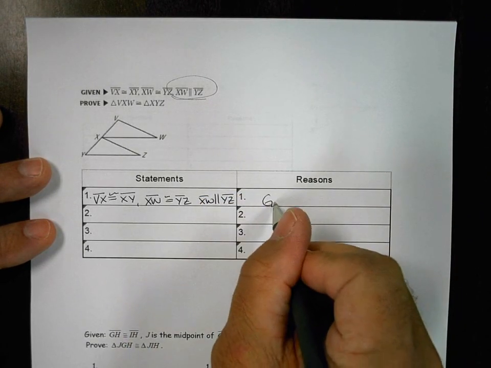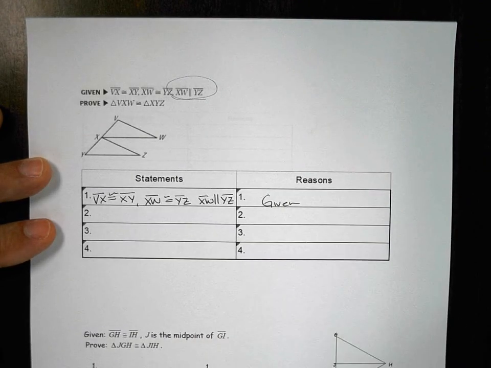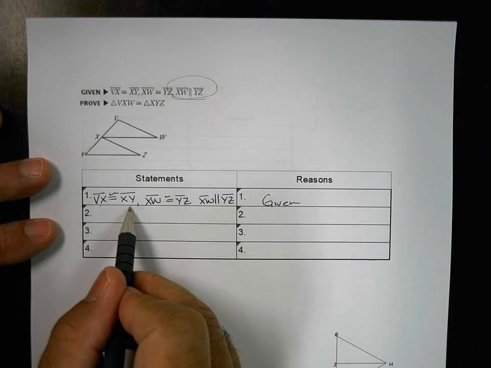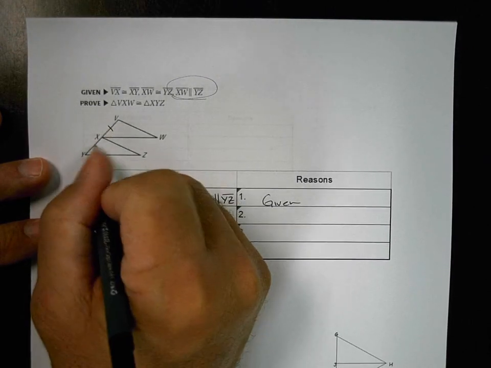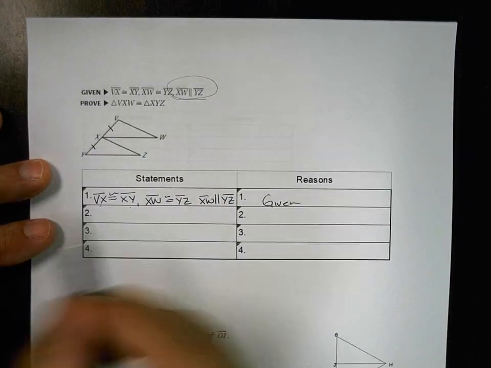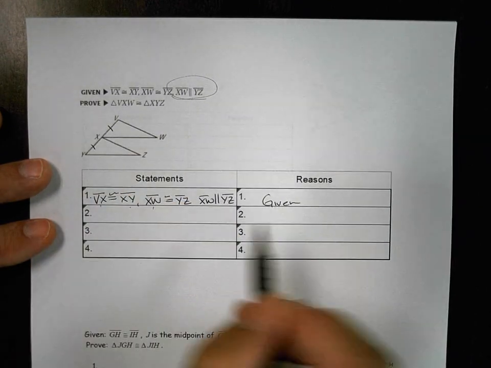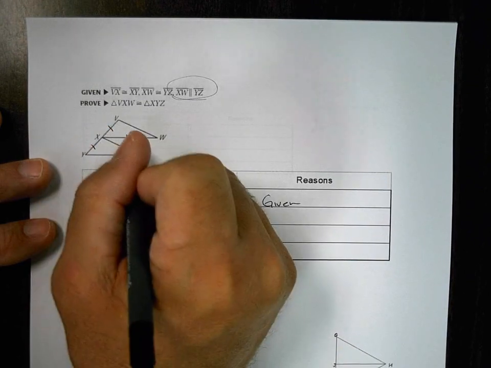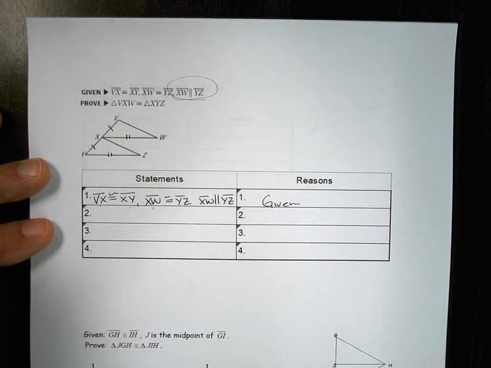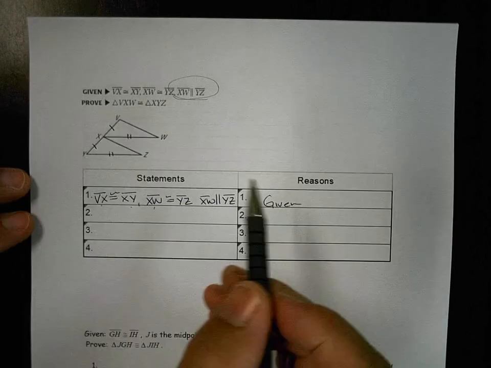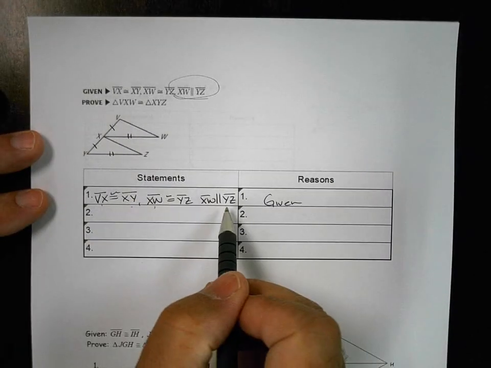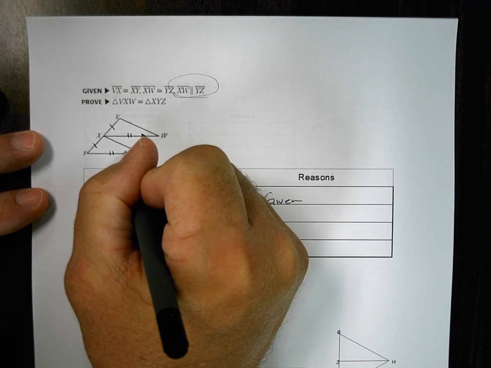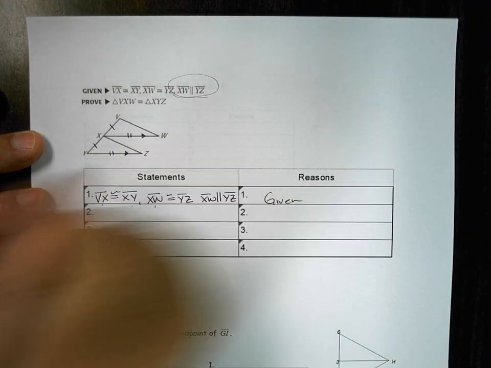All right, and all that's given. Okay, remember, once we put our given down, we want to go back and put all our information on our picture. So VX is congruent to XY. VX congruent to XY. XW is congruent to YZ. So we know these two. Remember, I used one line for these two lines here to make sure I distinguish between the two. And finally, we know that XW is parallel to YZ. We show parallel with a little arrowhead right there. It shows those two lines are parallel.